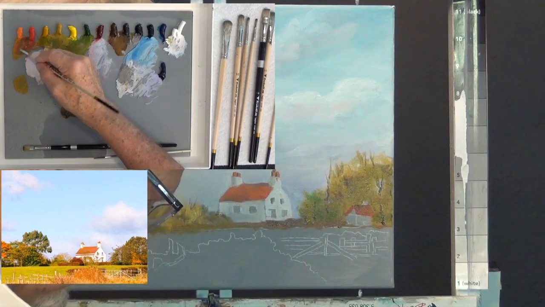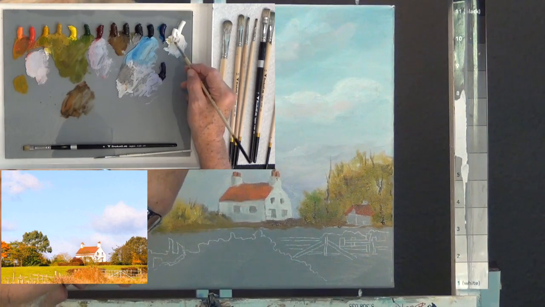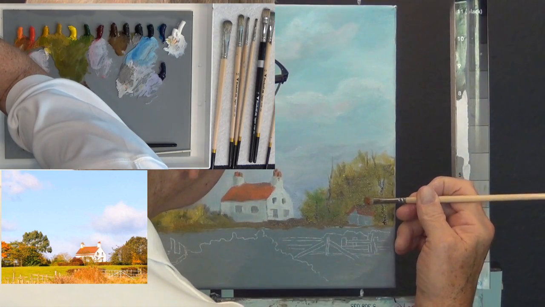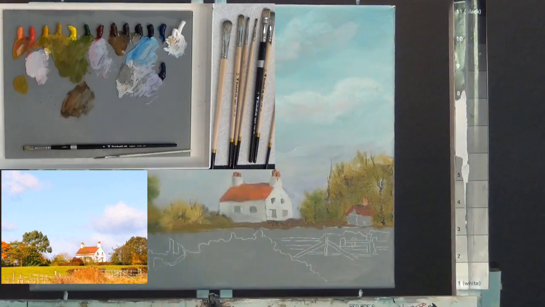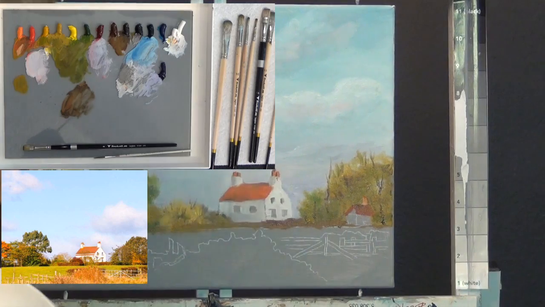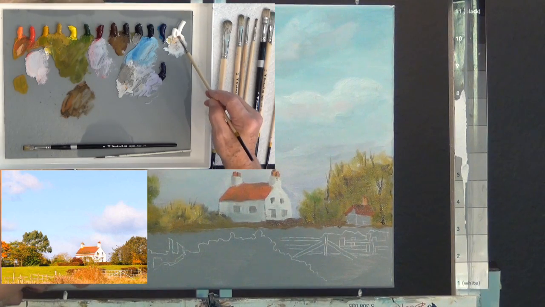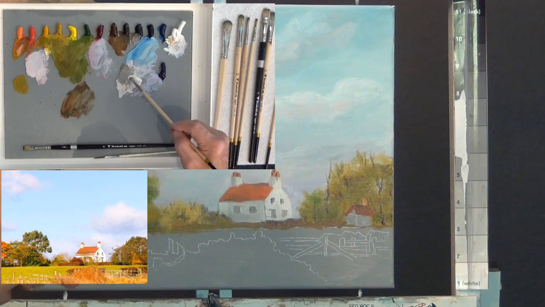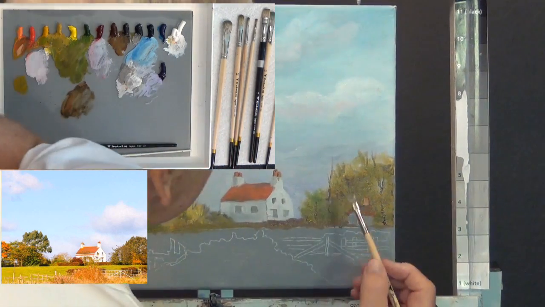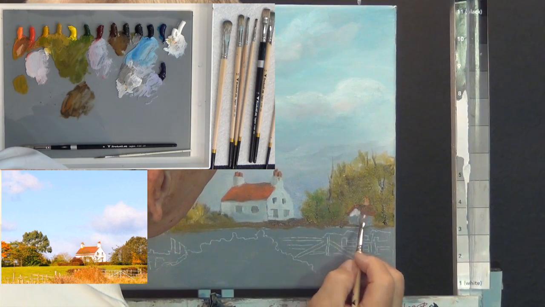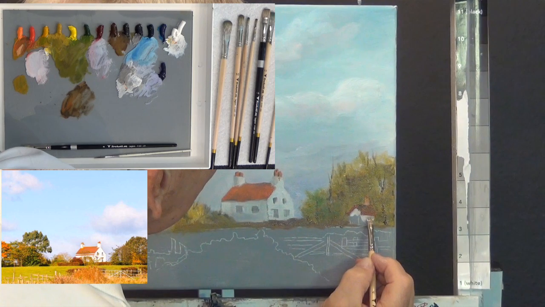Has a little chimney sitting up there. See if I can pop that chimney in so you can see it. There we go. Now the front of it, I'm going to go back and get this off-white color again for in here. Kind of overrunning.